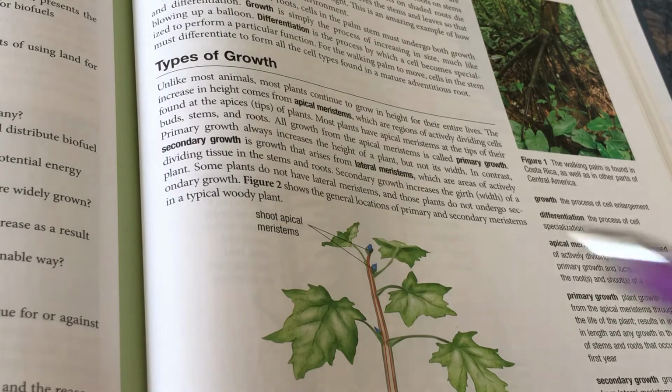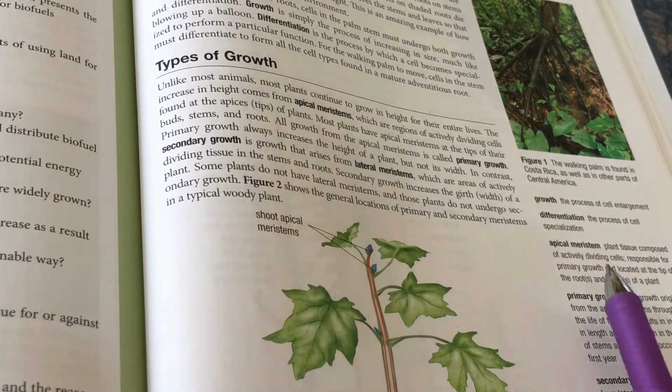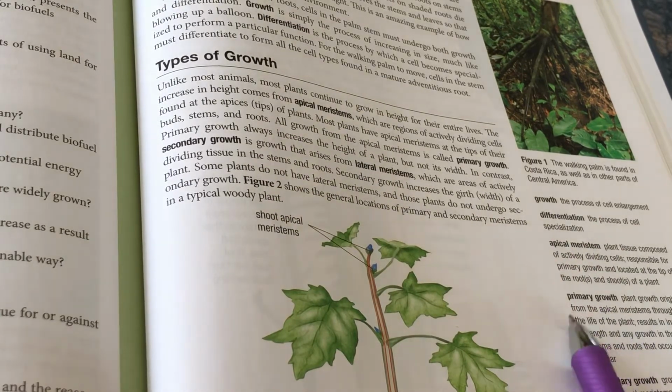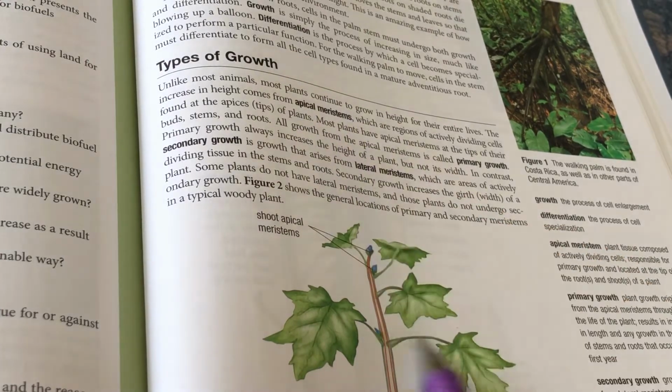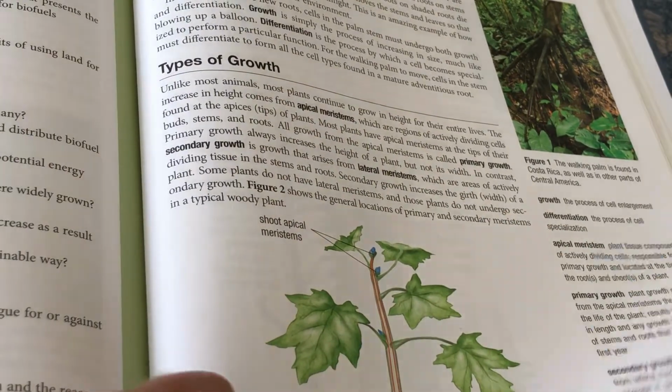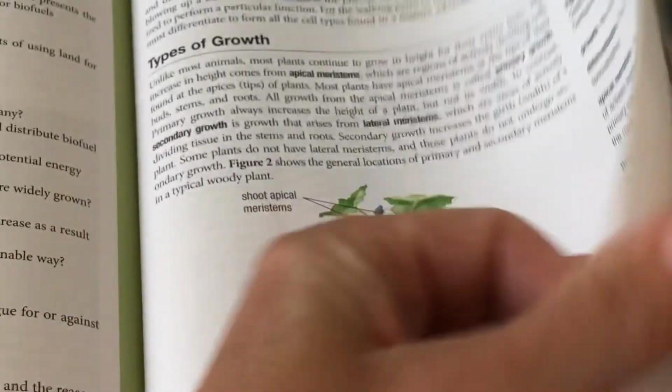Okay, and then we've got secondary versus primary growth. So primary growth is plant growth originating from the apical meristems throughout the life of the plant, and secondary growth is the growth that occurs from lateral meristems. So primary growth, lateral growth. All right, that's something I wanted you to know the difference between.